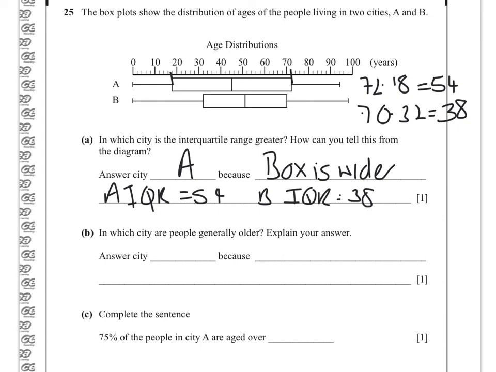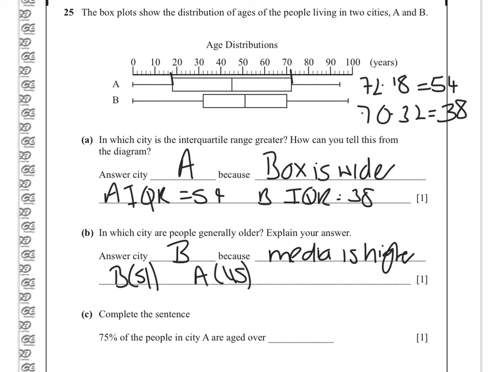In which city are people generally older? And that would be B, because the median is higher. And B's median appears to be 51 as I'm reading it up. And I would have that A's median is 45. 75% of the people in City A, so that is the top quarter, are aged over 72.